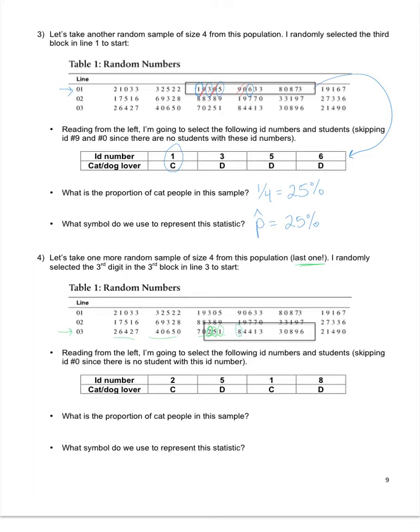I don't have to skip anything this time. That gives me my ID numbers in this table. And again, thinking back, just ID numbers 1 and 2 were cat people, so 5 and 8 are dog people. So the proportion of cat people in my sample is 2 out of 4, or 50%. And again, that's a p-hat, because that is a result of a sample, a value that summarizes our sample.